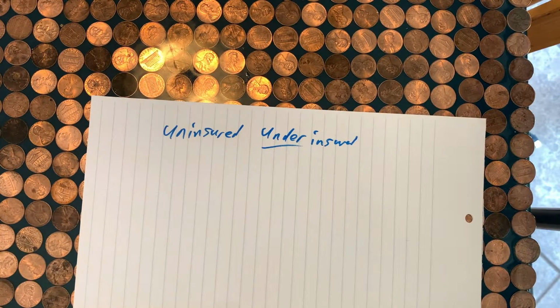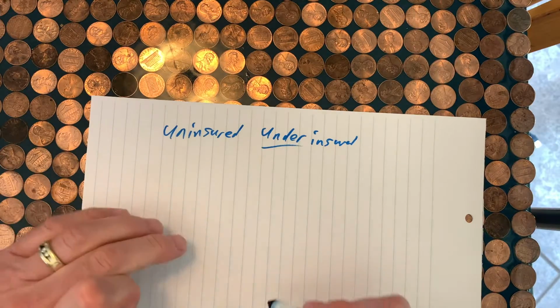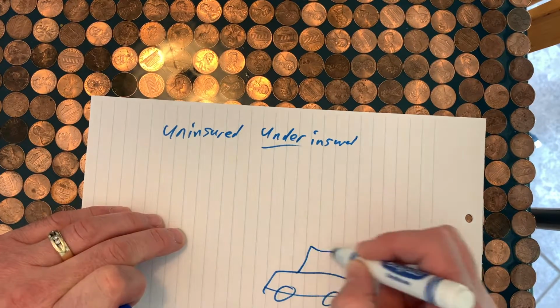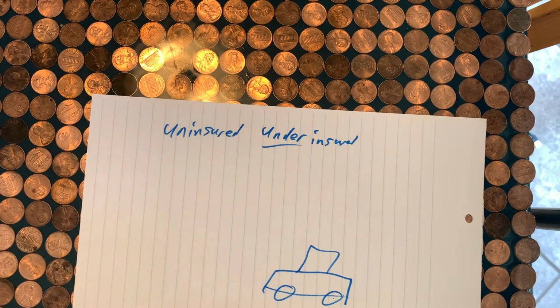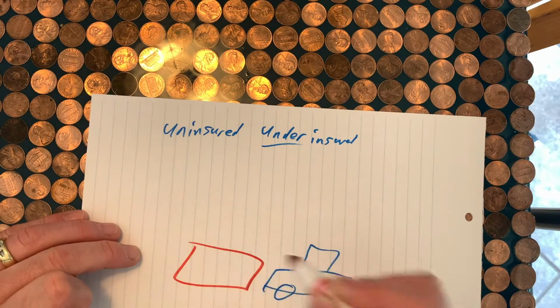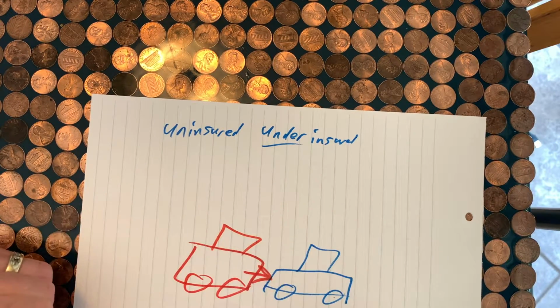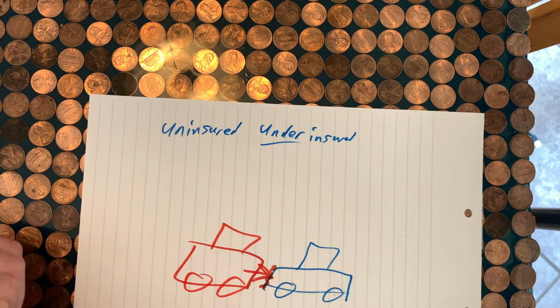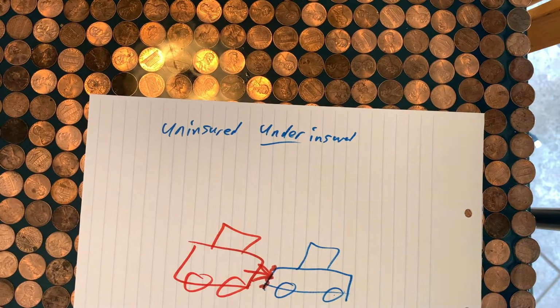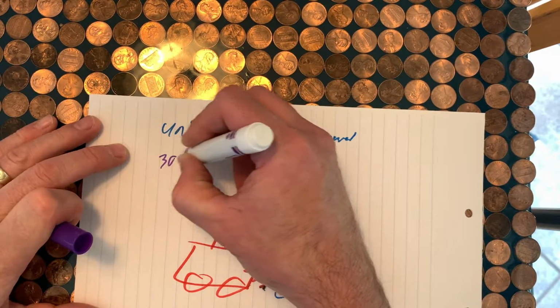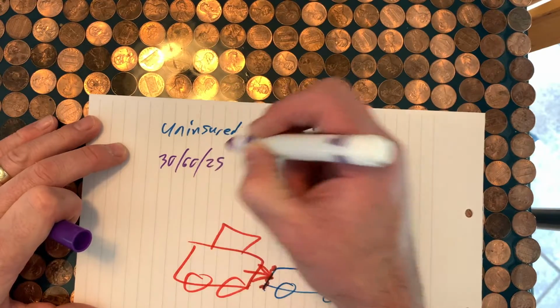Okay, this is a situation where you are driving along in your car and someone else hits you. So in that liability example, we hit them. This time they are hitting us. Causes some damage. All right, uninsured motorist, and it uses split limits, so 30, 60, 25.